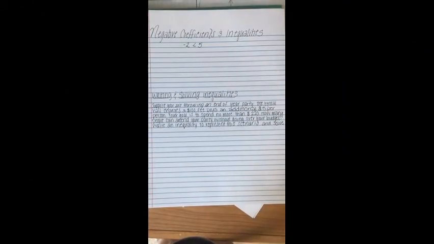Okay, so we're going to talk about negative coefficients and inequalities. When we talk about coefficients, we are talking about anytime you are multiplying or dividing a number when we're solving equations or inequalities. So if we look at this first inequality, it's -2 is less than 5, and that is absolutely true because -2 is in fact less than 5.